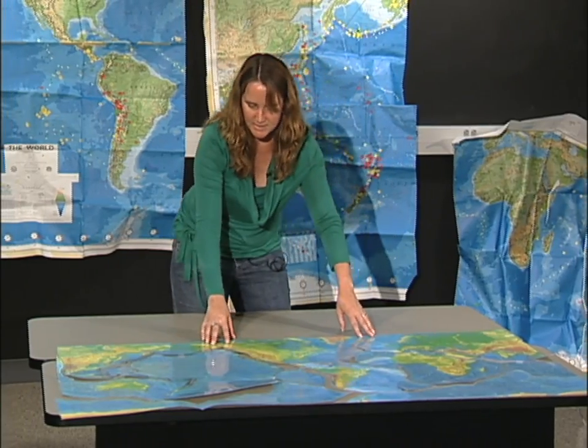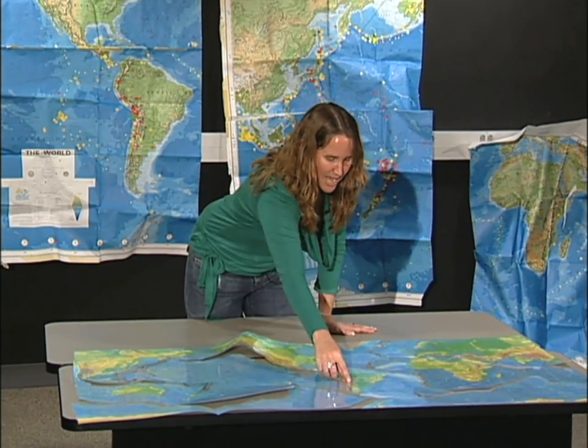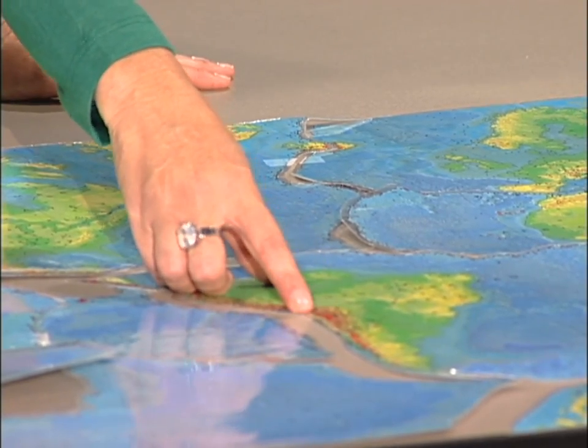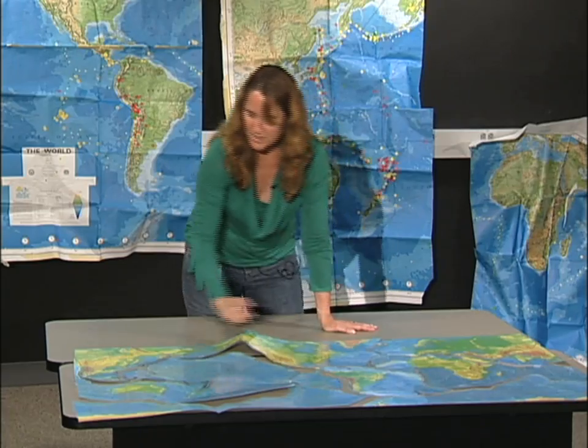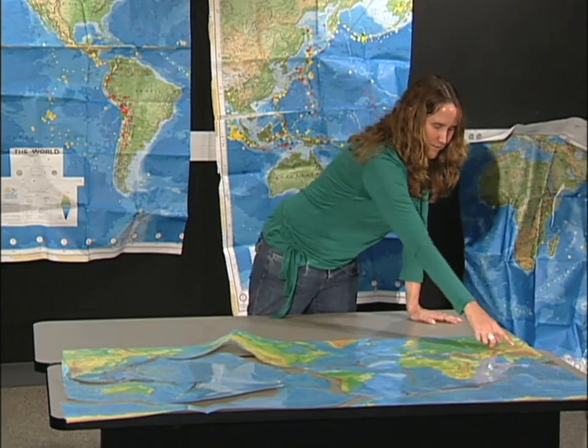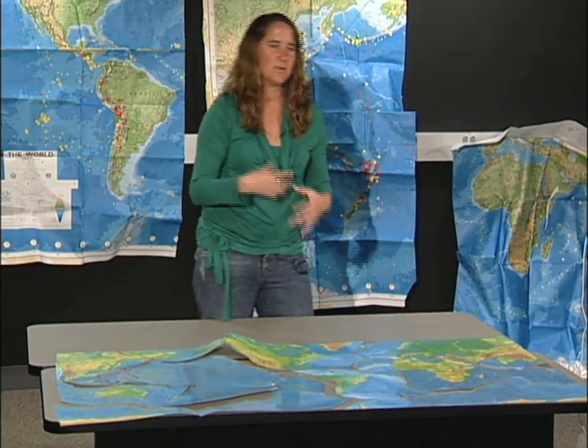You can also see that the subduction zones, the regions in high elevation with the red, are the regions where there's mountains. So where there's mountains, there's almost always a plate boundary. So ask your students those kinds of things.